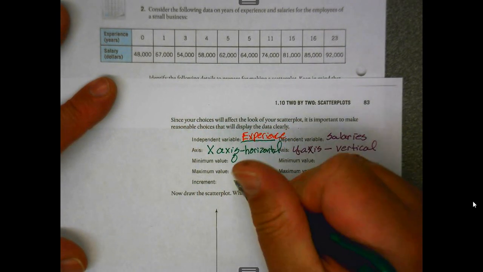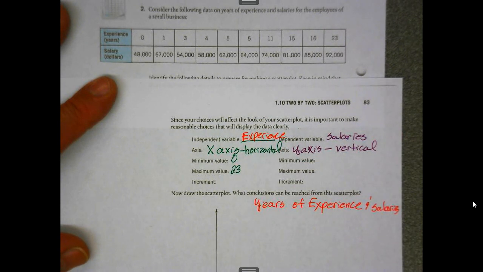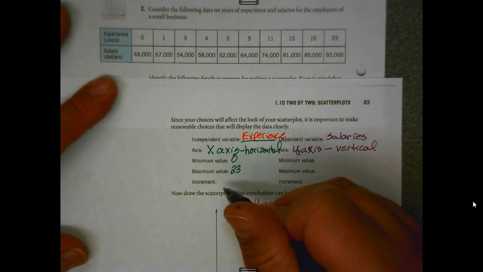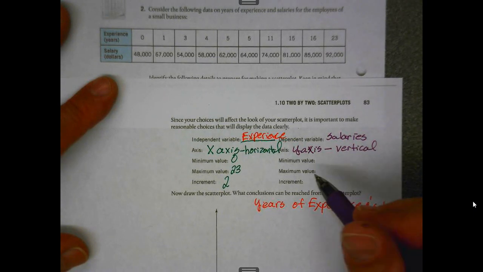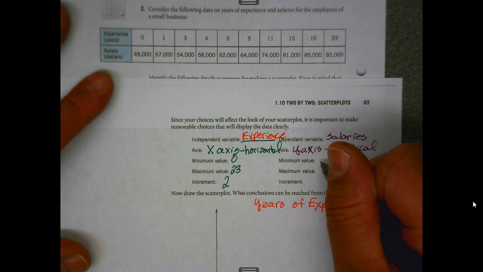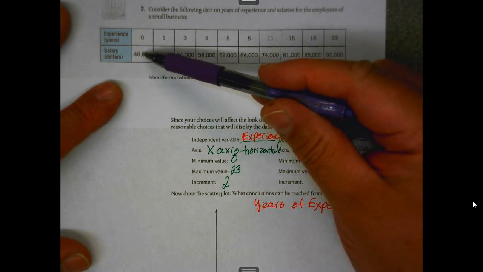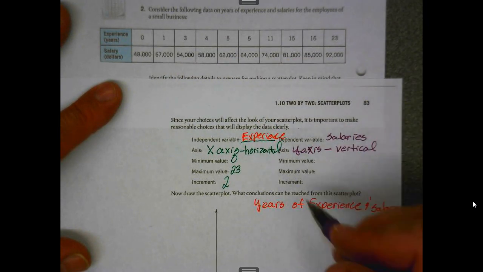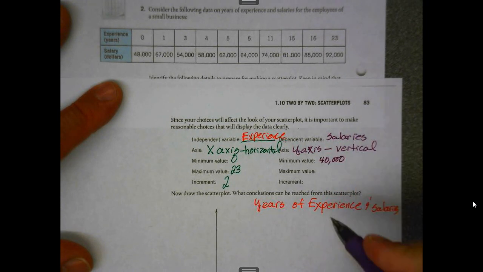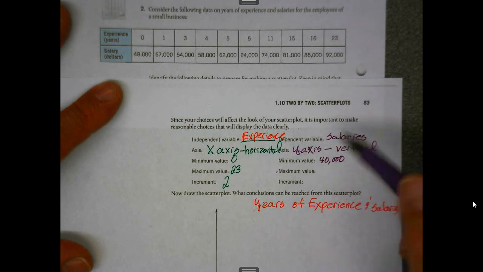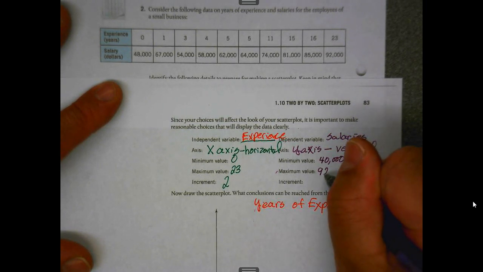Okay, for the salaries, my minimum value, well, my lowest one is 48,000. So I'm going to start at 40,000. My maximum value is 92. And I'm going to go in increments of say 5,000. Okay.